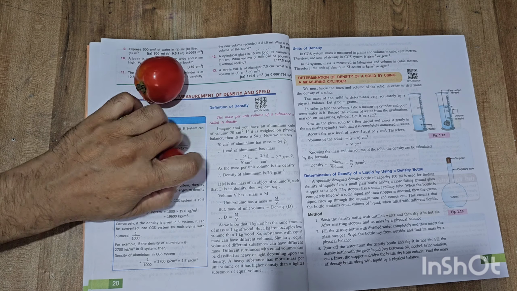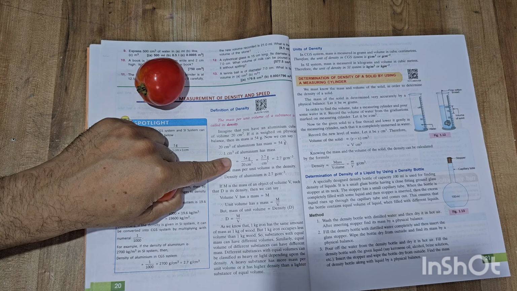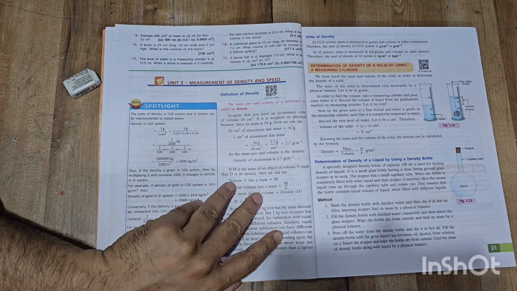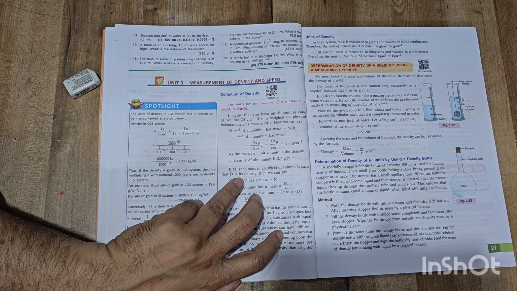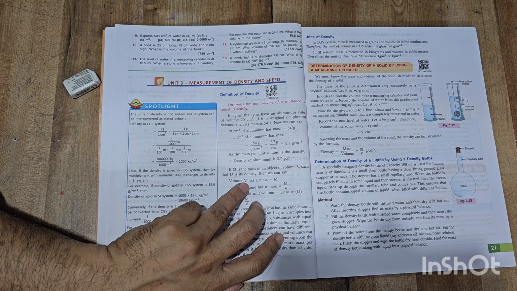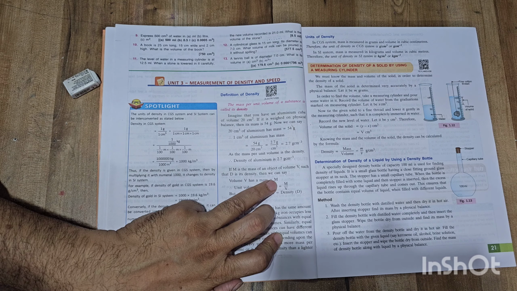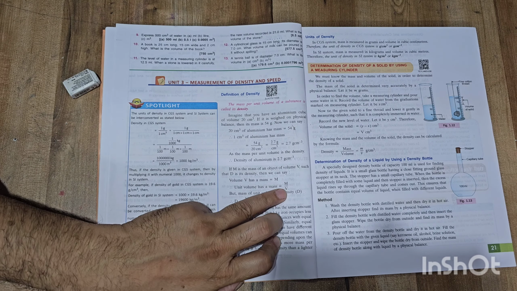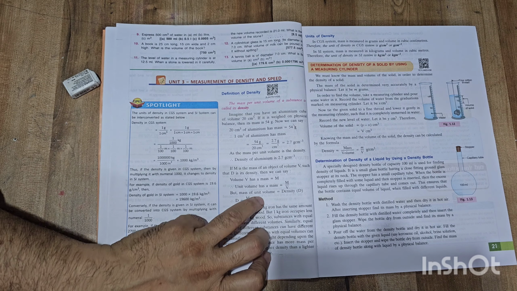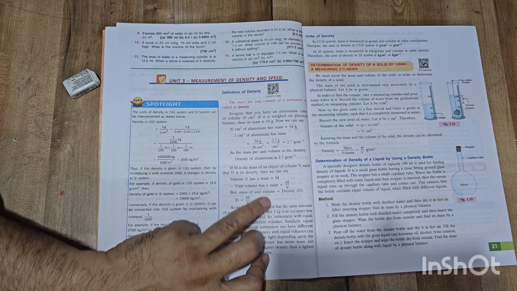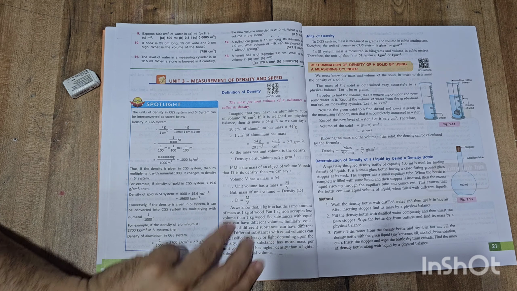And mathematically, how can you do this? This was the unitary method. If m is the mass of an object of volume v such that d is its density, then we can say volume v has a mass m. Unit volume has a mass m by v. Just derive the formula. But mass of unit volume is equal to density. D is equal to m by v, the mass of unit volume.